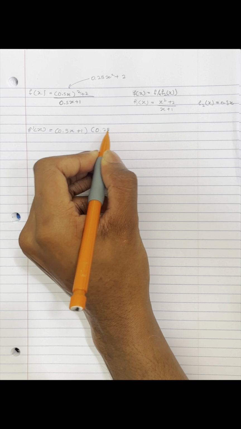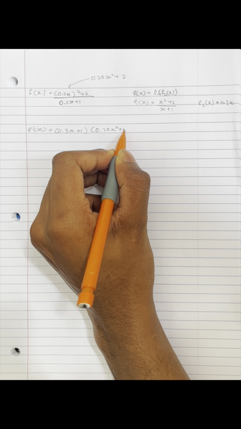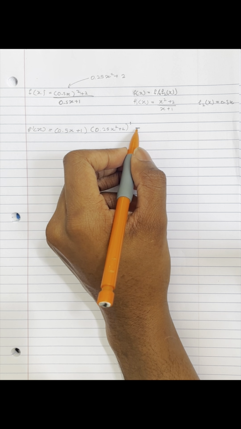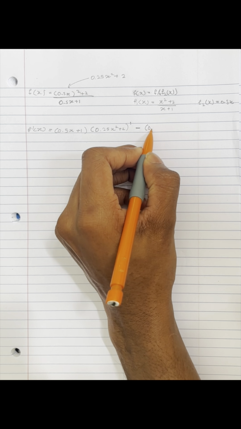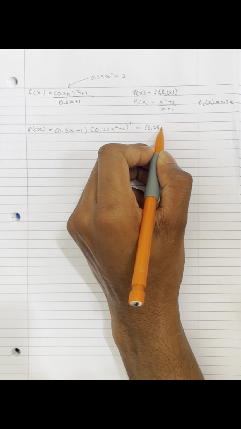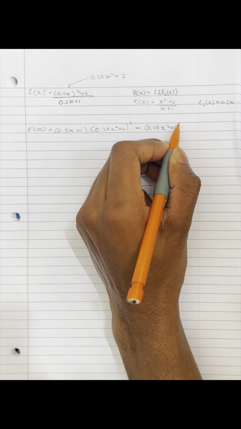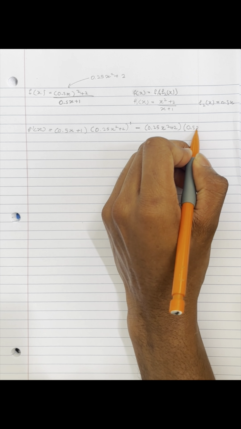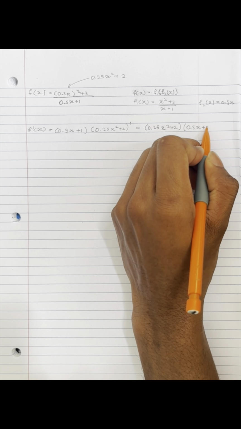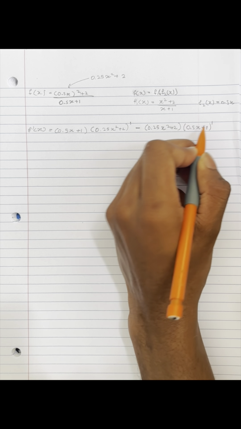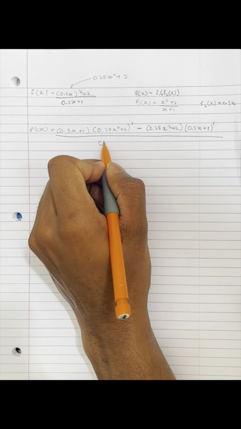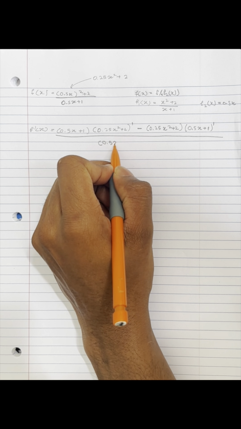So 5x squared plus 2 minus the numerator and the derivative of the denominator. And all of this over the denominator squared.